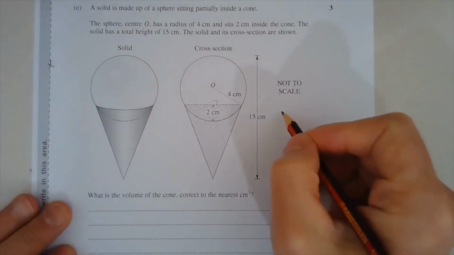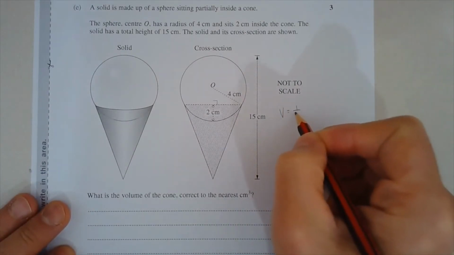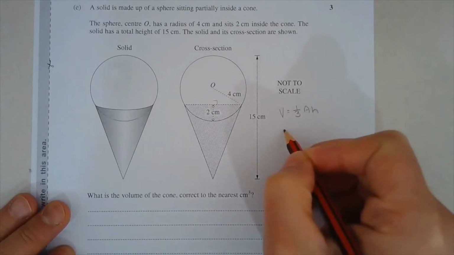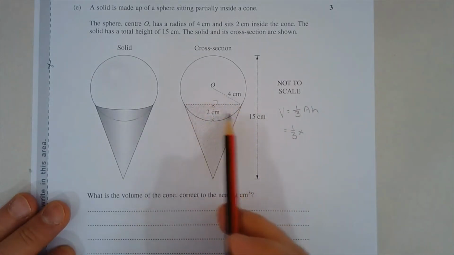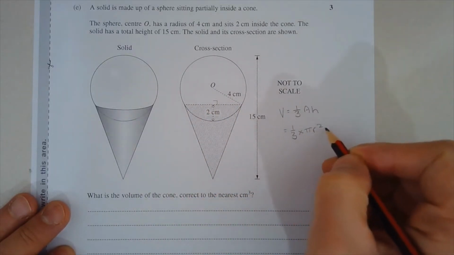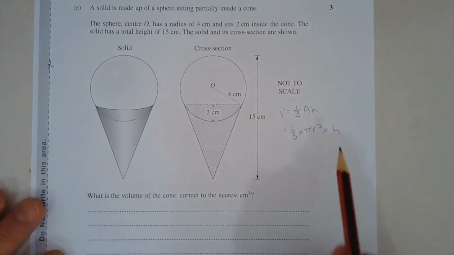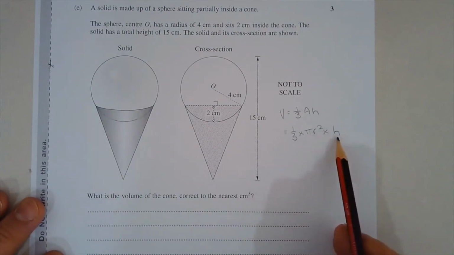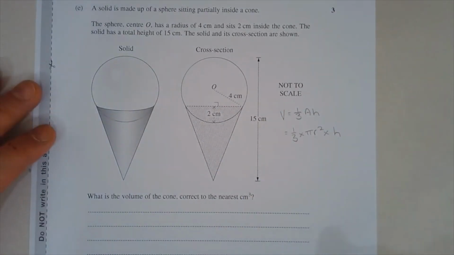Well, first thing we might do is write down the volume of the cone. The cone is a special type of pyramid, which means that it's going to be 1/3 AH, which is equal to 1/3 multiplied by the base area of the cone, which is circular. So that's pi r squared multiplied by the height of the cone, h. So we really need to find two things: the r, the radius of the cone, and the h, the height of the cone.